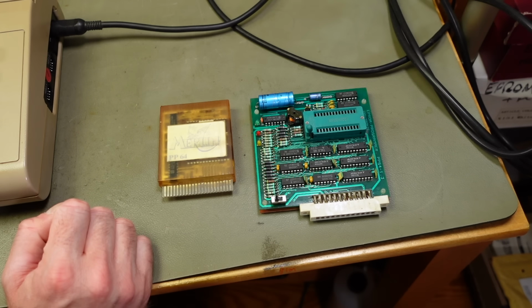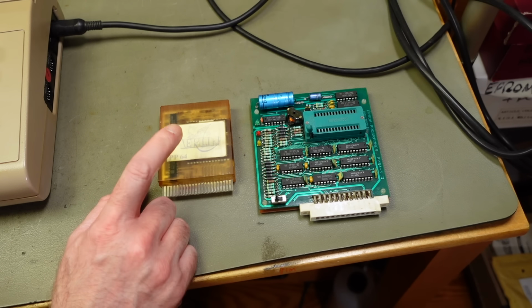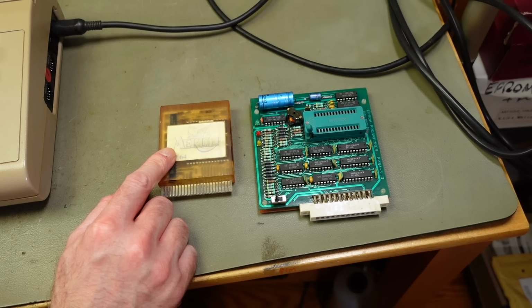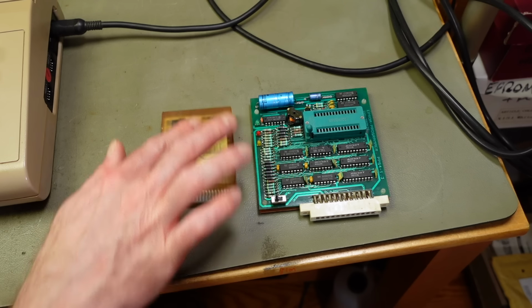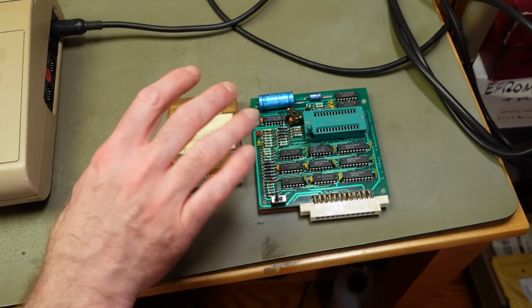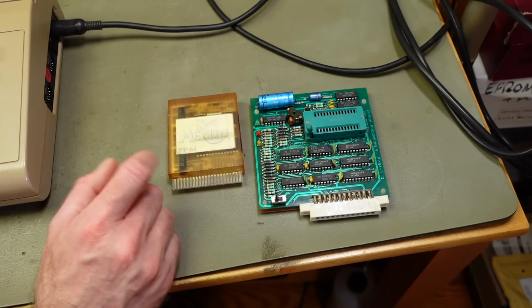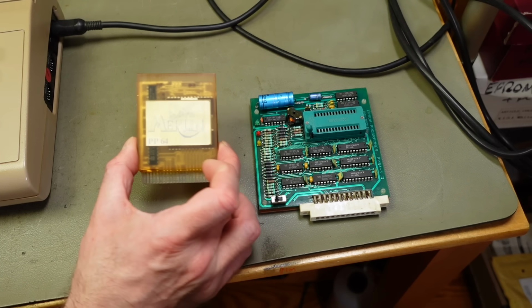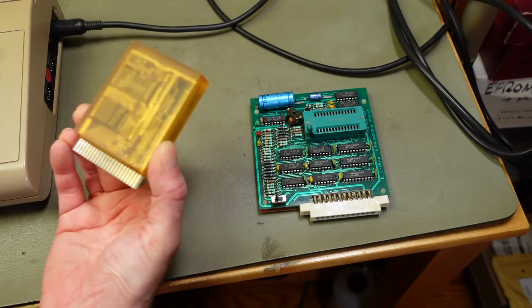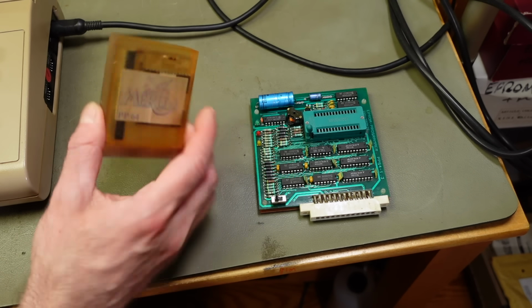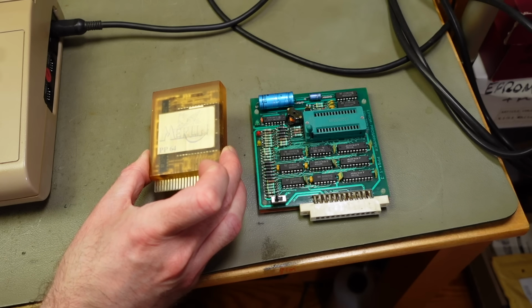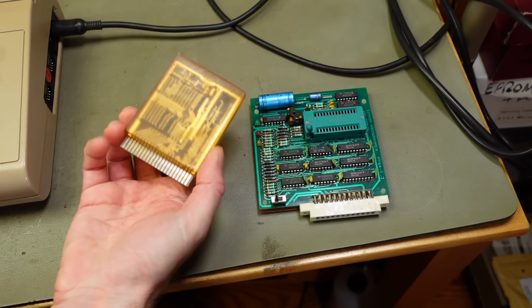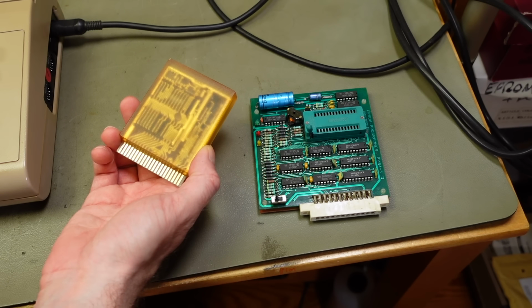Because Merlin, the company who made these, I found an article, a review when it came out, and they decided that some of the new C64 cases would be too tight for the cartridge cases, the shells that were actually available at the time, so they decided to do it this way, which of course, in hindsight, makes this impossible to service. Yeah, it also probably makes this impossible to reverse engineer.